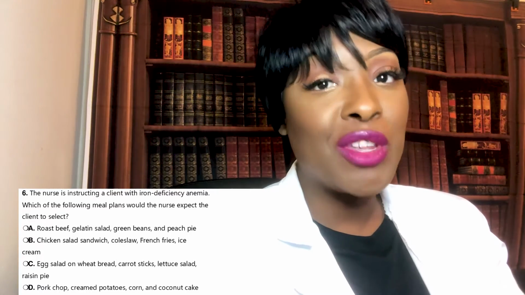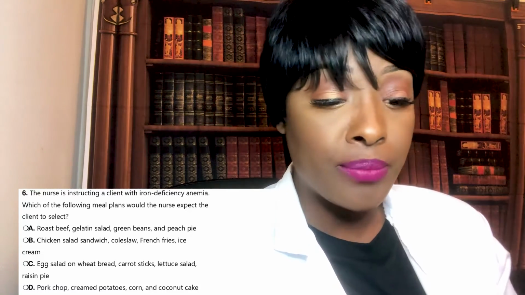And the correct answer is C, guys. And here's how they try to trick you. All of these choices have something in there that's high in iron. However, C has the most choices that are high in iron, okay? Egg salad. What's high in iron in that? The egg yolk. Wheat bread, that's high in iron. Carrot, that's high in iron. Lettuce, green leafy vegetables, that's high in iron. And of course, raisin pie, the raisin is high in iron.